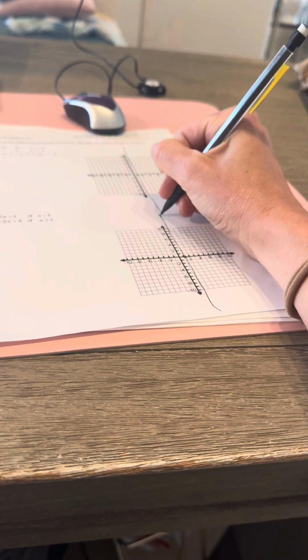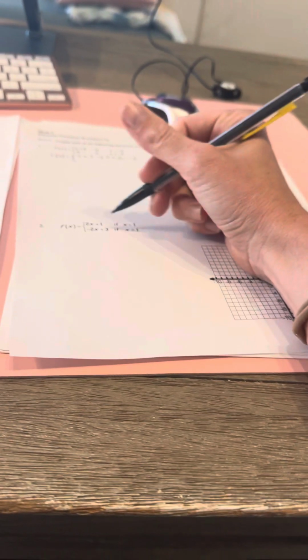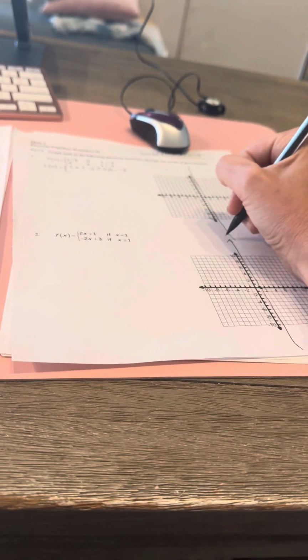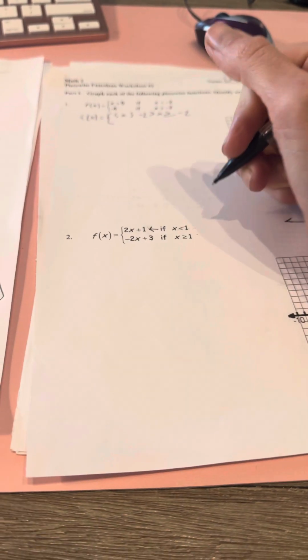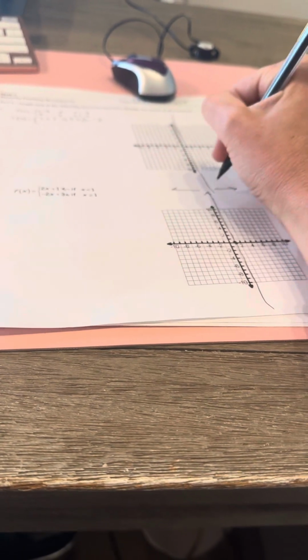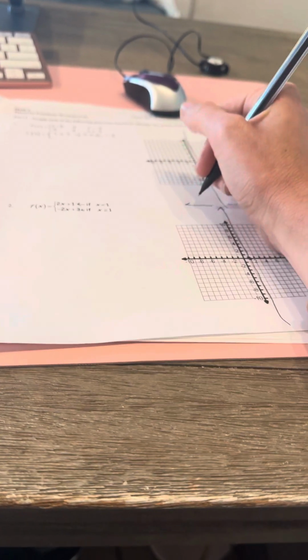The main reason for this is what we want to see is that when x is less than 1, everywhere through here, we're going to be using this formula. And then when x is greater than 1, everything over here, we're going to use this formula. So just to keep it nice and neat, I'm going to write which formula goes where.